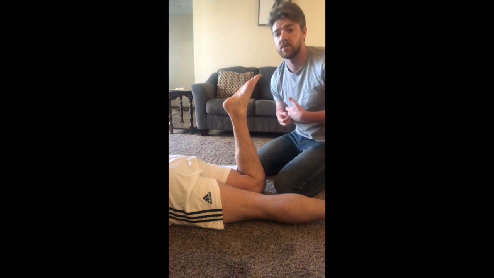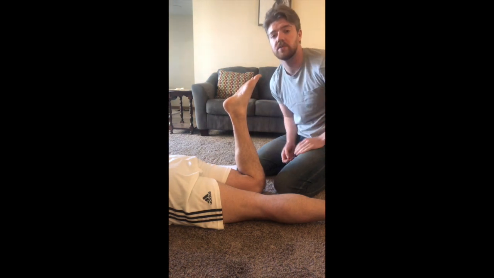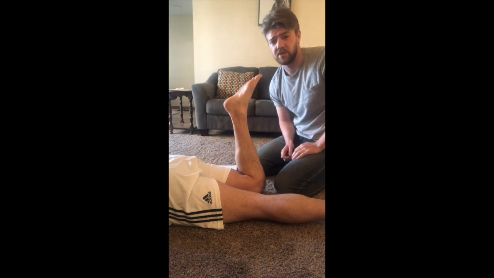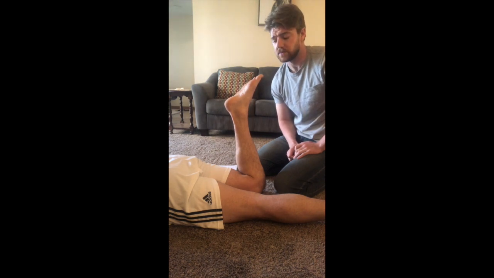First MTP is important for gait, especially the pushing off period of gait. We're going to need that toe extension. Perhaps it's painful for the patient. Maybe they were in a cast and they're just lacking overall mobility of those joints.